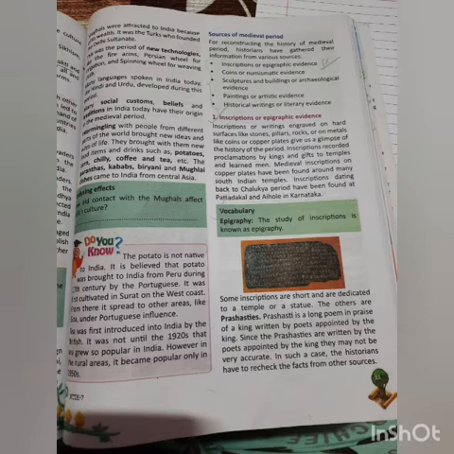Okay. So in this way, what does epigraphy mean? The study of inscriptions is known as epigraphy. Some inscriptions are short and dedicated to the temple or the statue. You can see, if you go to see the monuments, some of the inscriptions are written in short on the statue or in the temple.